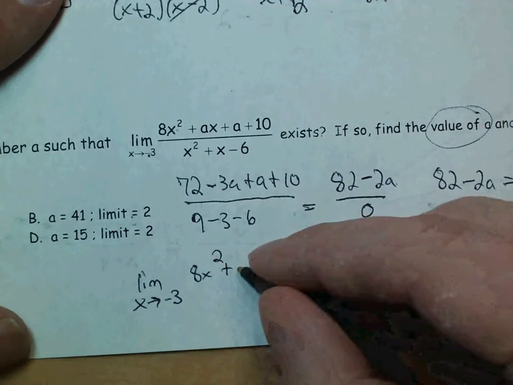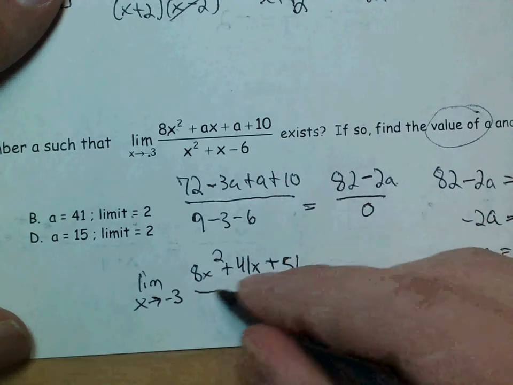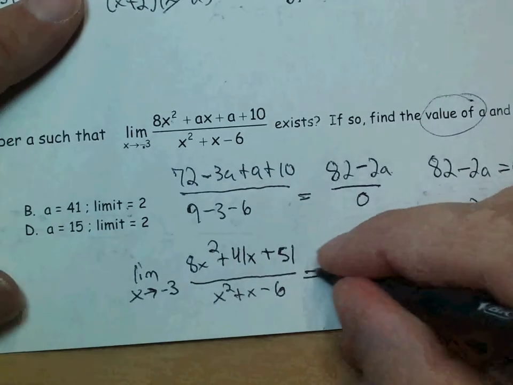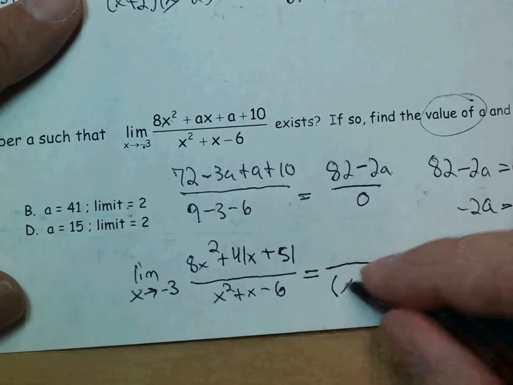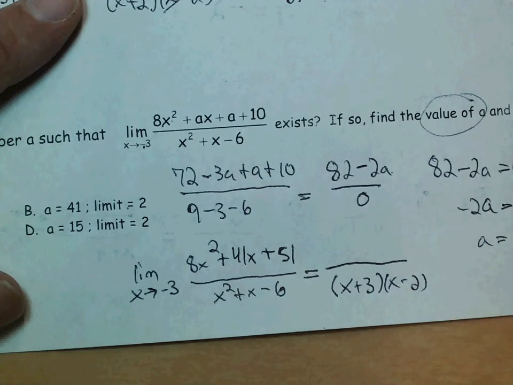I need to go back to the very beginning, plug in my a, and try to do some limit tricks. So it's going to be the limit as x approaches negative 3 of, I'm going to plug in a, 8x squared plus 41x plus, I'm going to combine a step here, a is 41, 41 plus 10 is 51, over x squared plus x minus 6. Now this sure looks like a factor and cancel one, so I'm going to start by factoring the denominator. It's going to be x plus 3 times x minus 2.